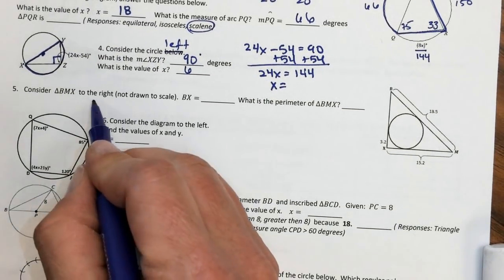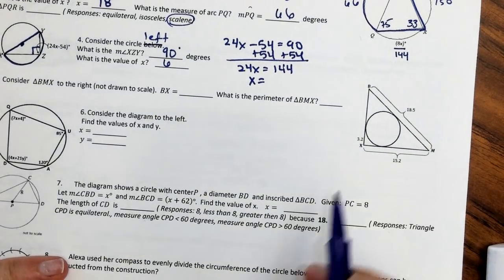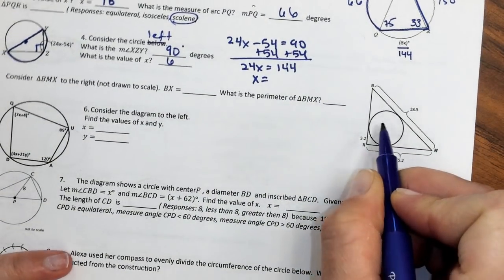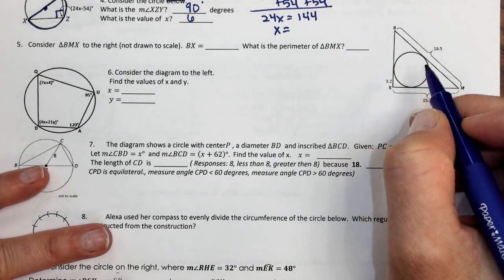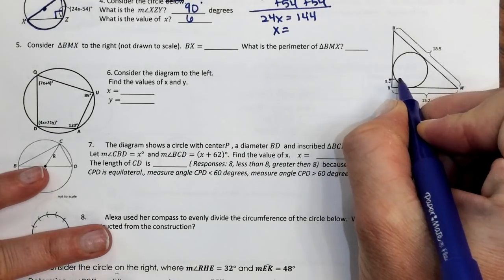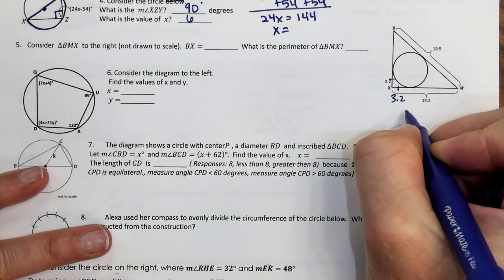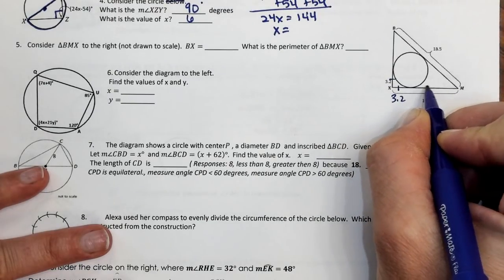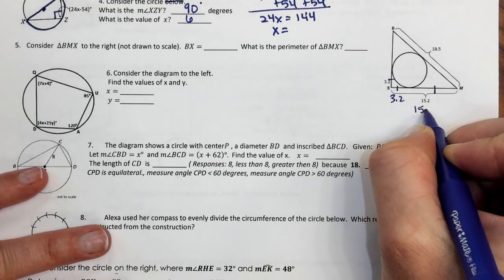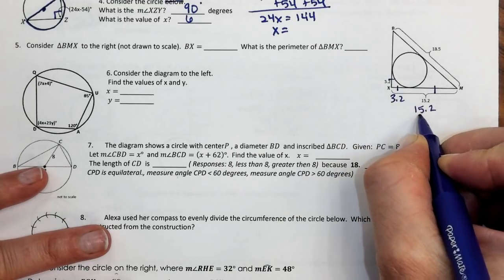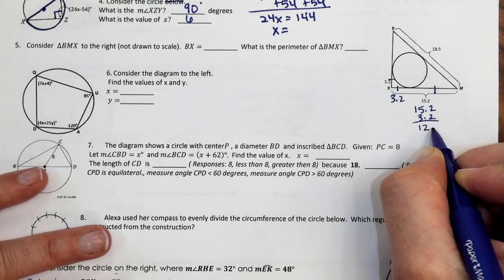Consider the diagram to the right. This is not drawn to scale. So I'm going to need to use the tangent segments theorem. So if this is 3.2, I know this is also 3.2, just this little chunk right here, which means I can figure out what this chunk is, because I can subtract 3.2 from 15.2, right? And I get 12.